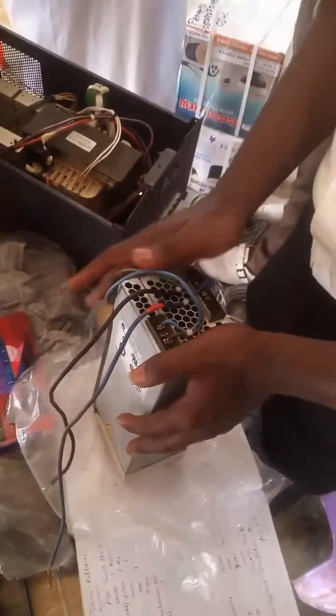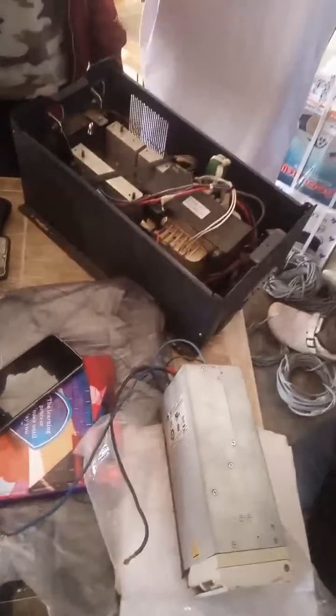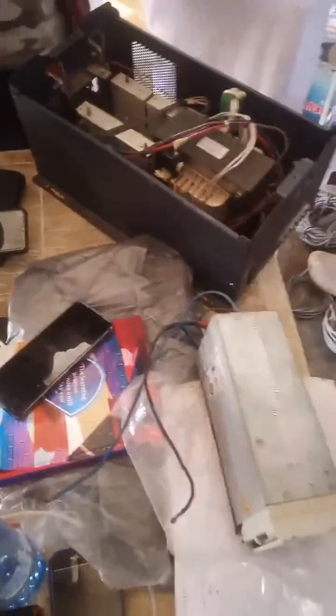Where do we use this? Let me say this inverter has a charging current of 20 amps. 20 amps means that if I put a 200 amp-hour battery on it, it will take 10 hours.